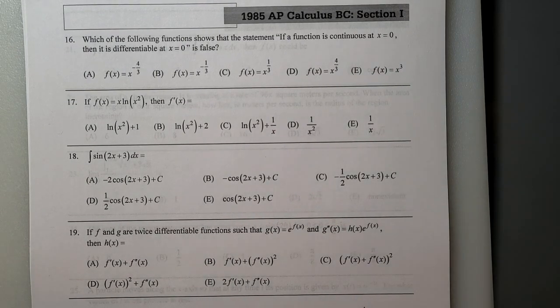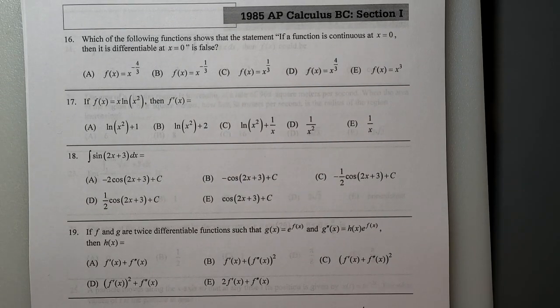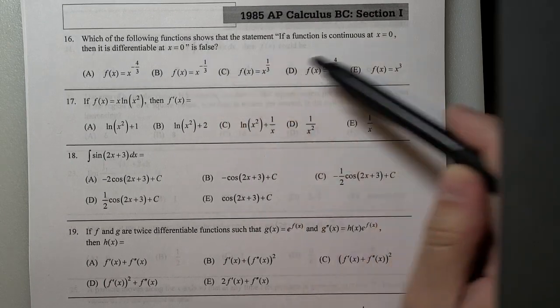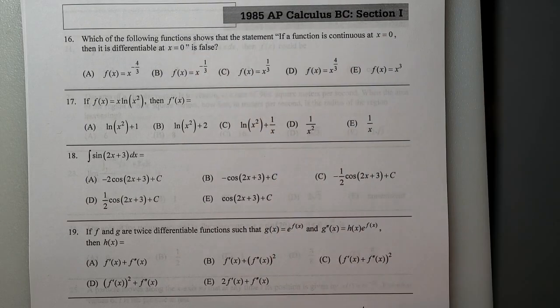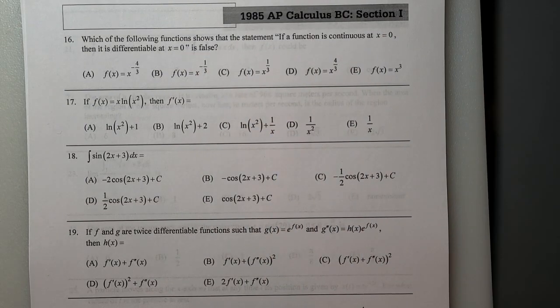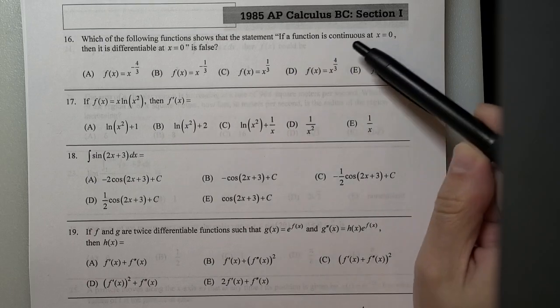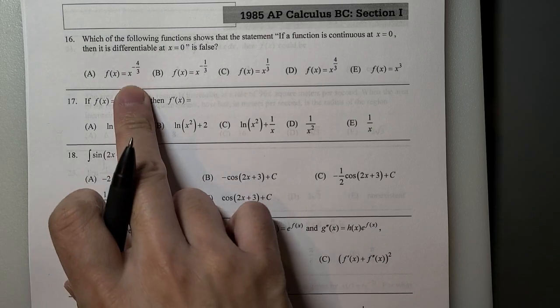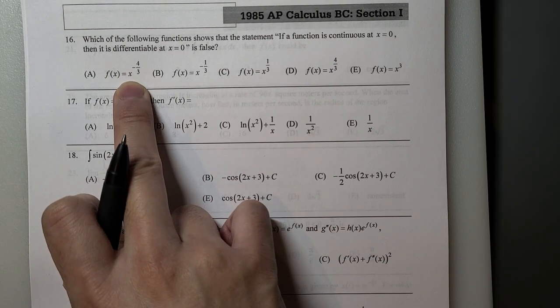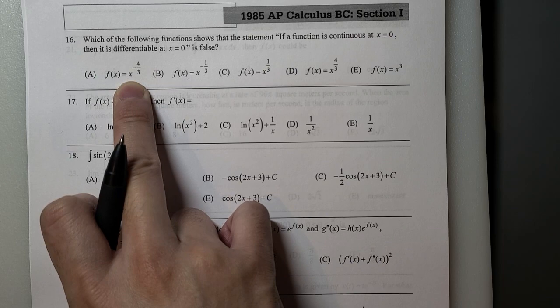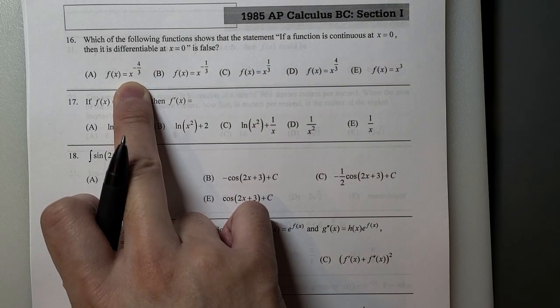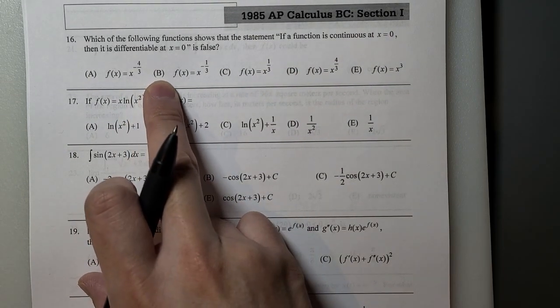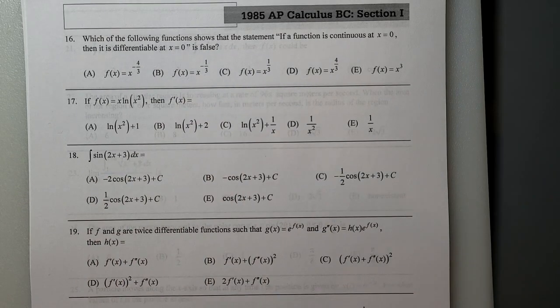Which of the following functions show that the statement "if a function is continuous at x equals 0, then it is differentiable at x equals 0" is false? I'm guessing right away there must be some sharp turn there. Is this continuous there? Okay, so let's see. F is continuous at x equals 0. So this would be 1 over x to the 4/3, so it's not continuous at x equals 0. This also is not continuous at x equals 0. So I believe we can eliminate those.